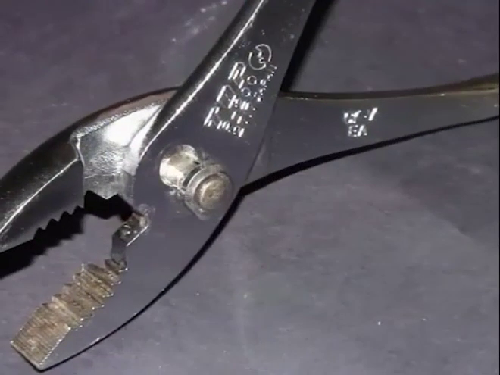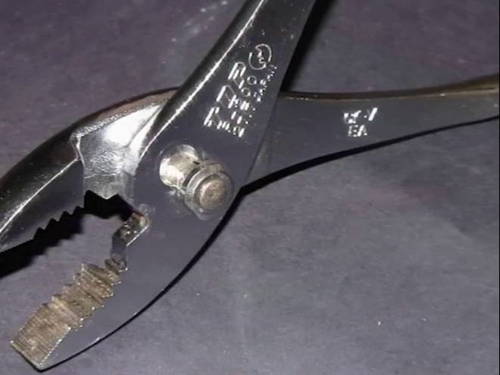The next slide we have is the jaws of a pliers. Right, you take down the advantage and the disadvantage of the jaws of a pliers.